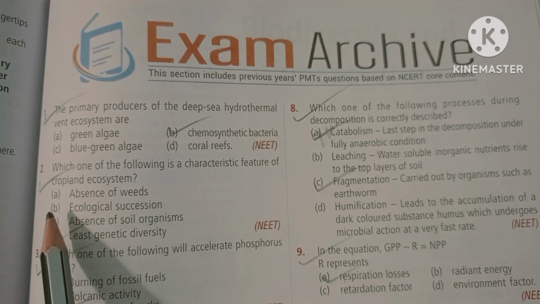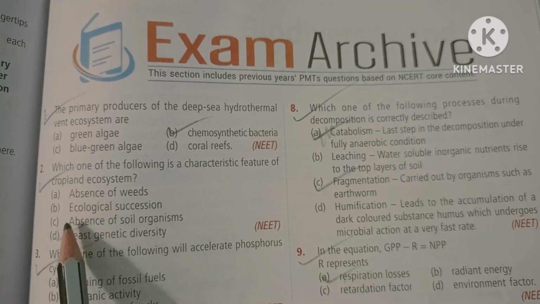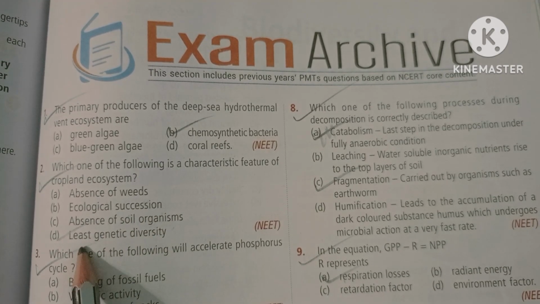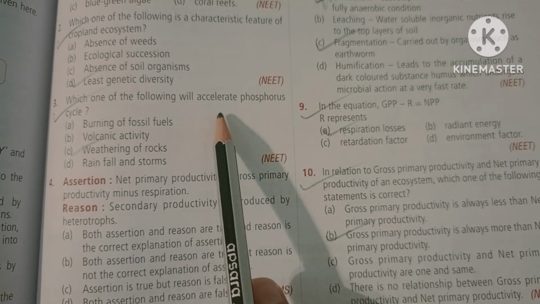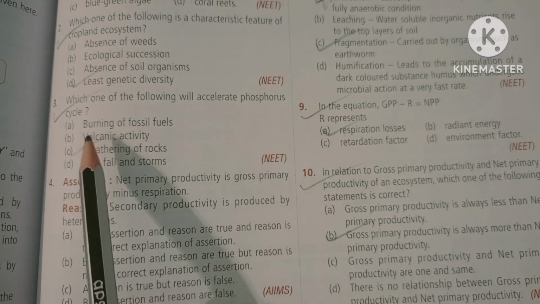Which one of the following is a characteristic feature of cropland ecosystem? Absence of weeds, ecological succession, absence of soil organisms, least genetic diversity. Right answer D.